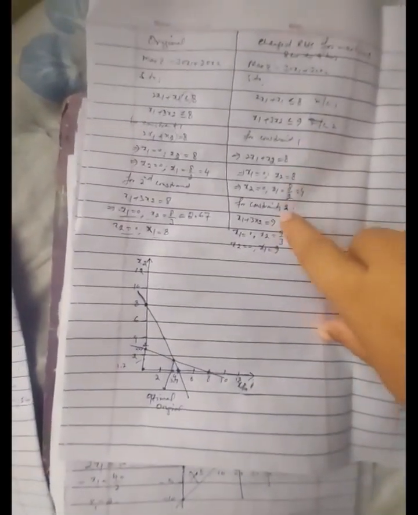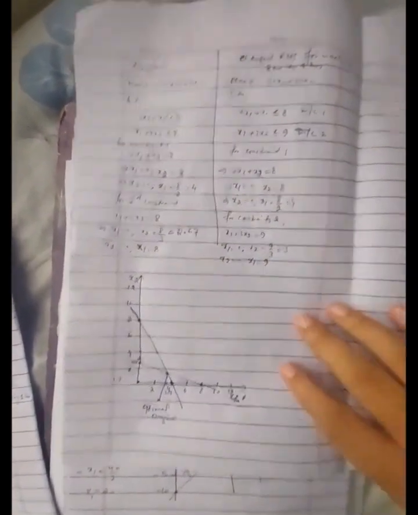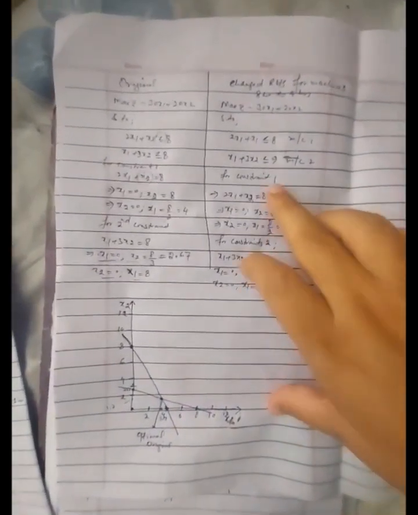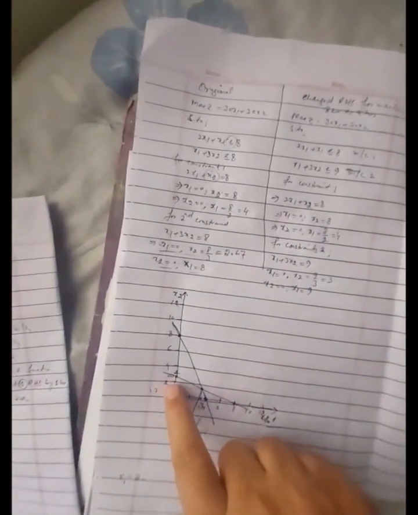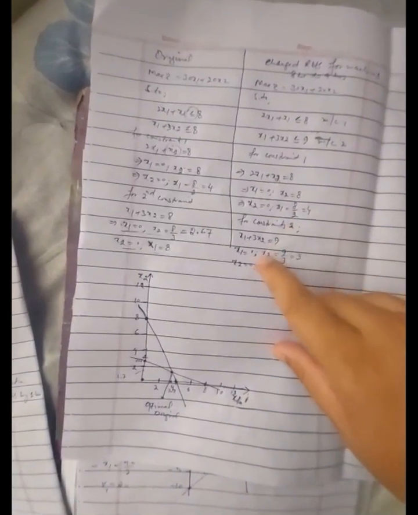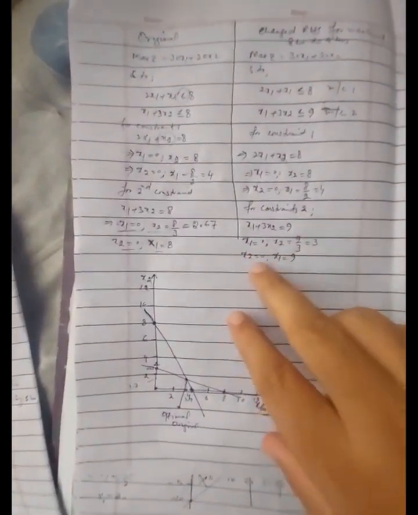Okay, now we plot the second one also, in the same graph. So we know that the first constraint is the same. The first constraint, this 8 and 4, will remain the same. We need to plot only the second constraint. So constraint 2 is 0 and 3, and 0 and 9.